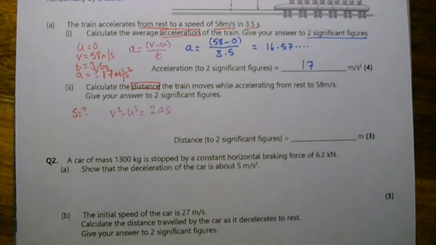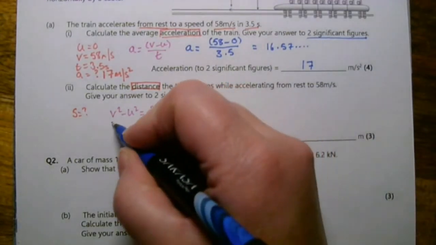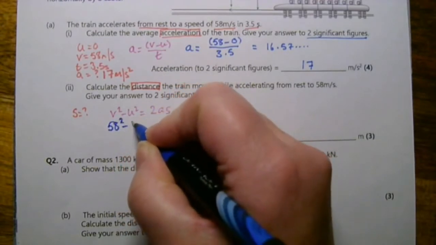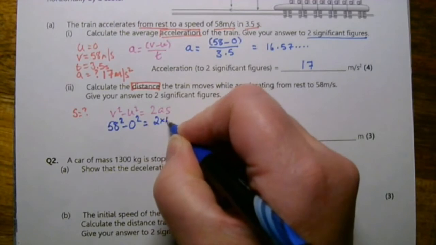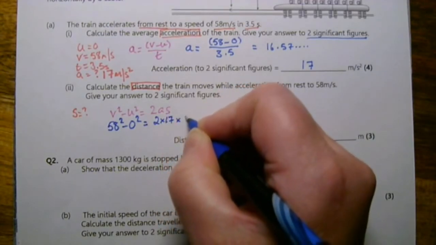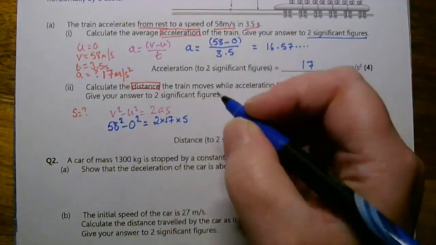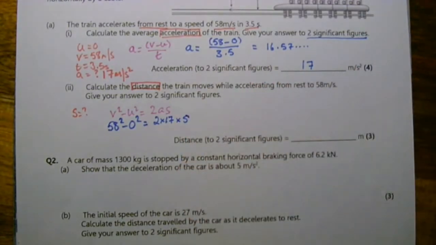Then I need to substitute in the information that I know. So I can say 58 squared minus 0 squared equals 2 times 17 times s. Try and make that more like an s and less like a 5. Not sure I've succeeded.